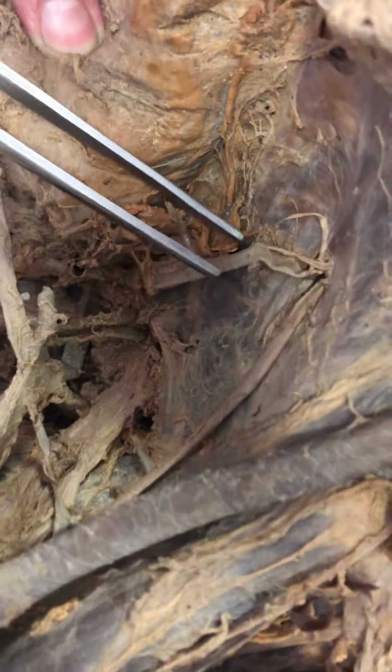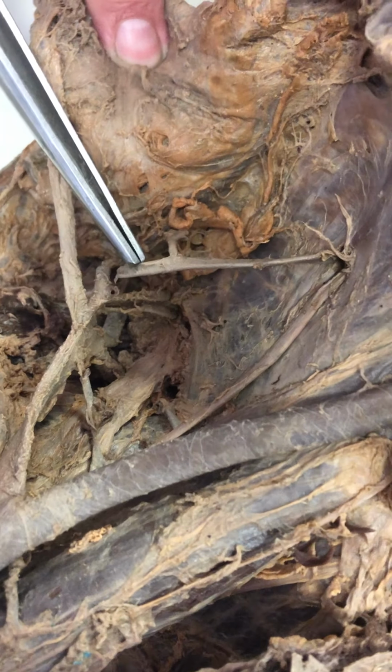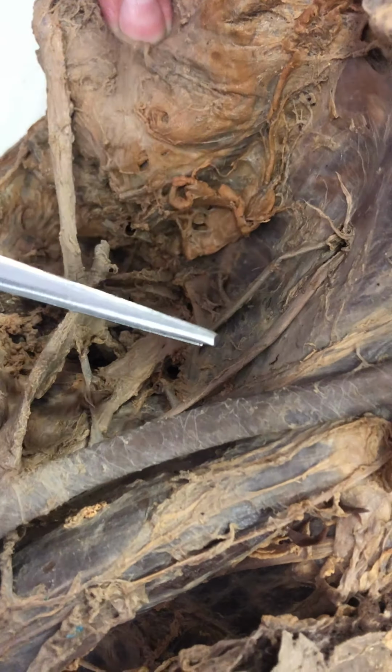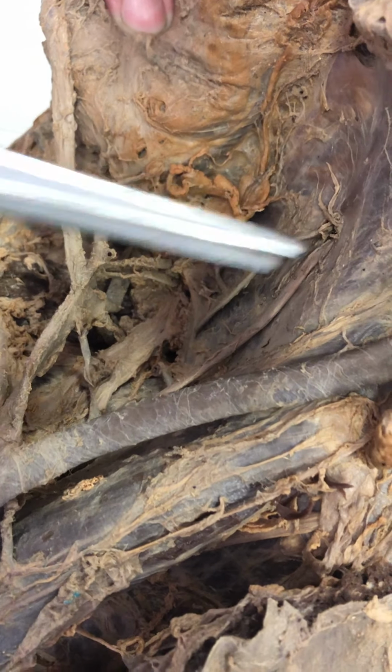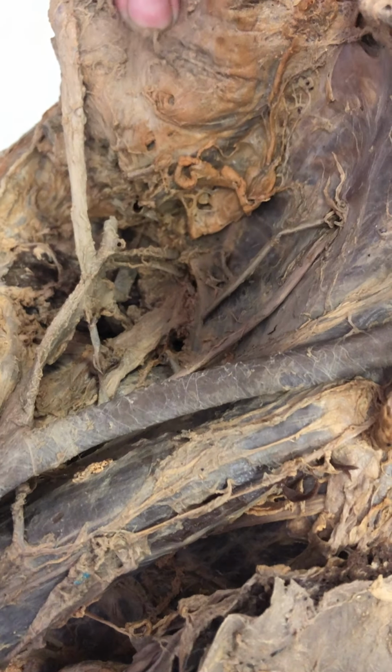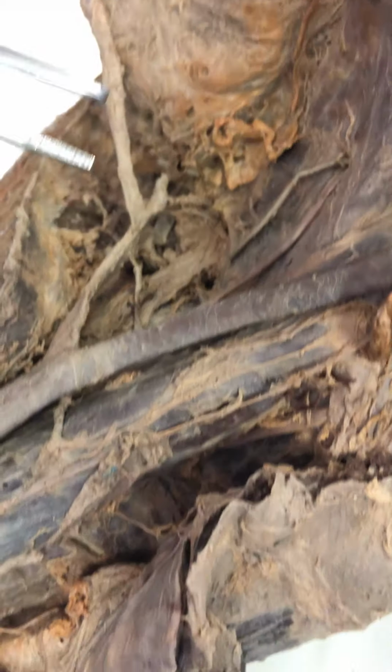And here it is arteria obturatoria, together with the same nerve, nervus obturatorius, passing into obturator canal, canalis obturatorius. That is all what we can see on the preparation.